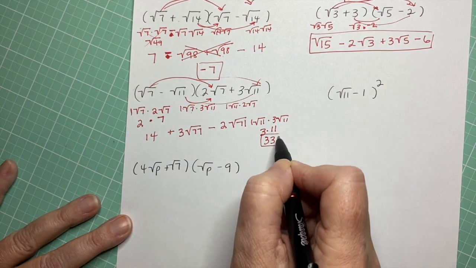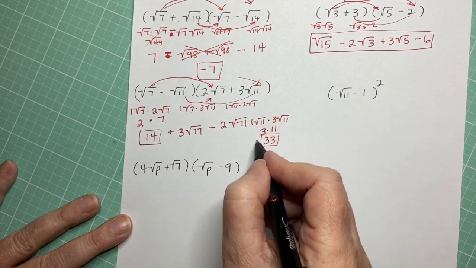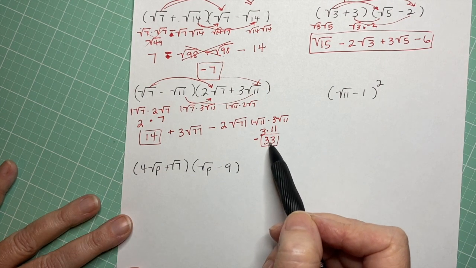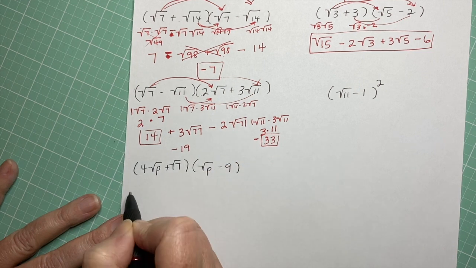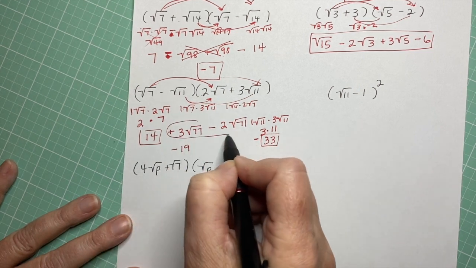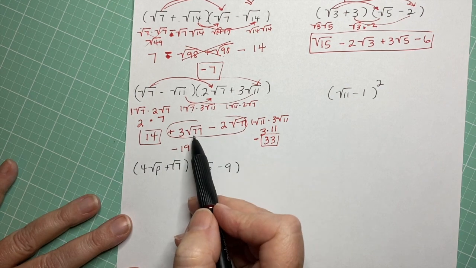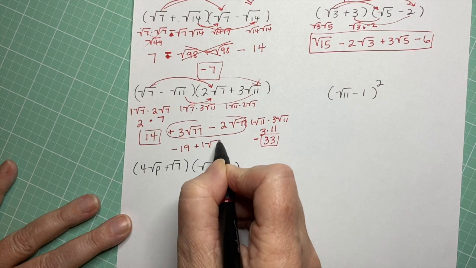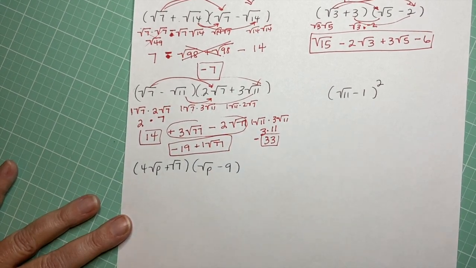So now we combine like terms. This is a negative times a positive is a negative. So the end came up to be a negative 33, and a positive 14 would give me a negative 19. And then these insides, remember that's a 7 right there, if the square roots are the same, you can subtract them and say 3 minus 2 is 1 square root of 77. That's your answer.